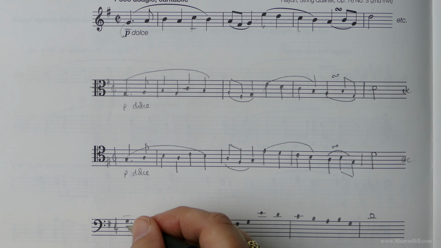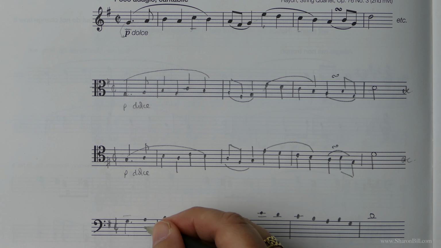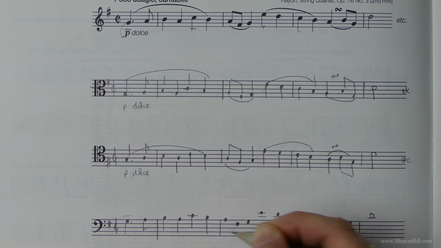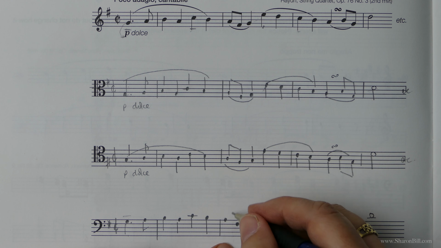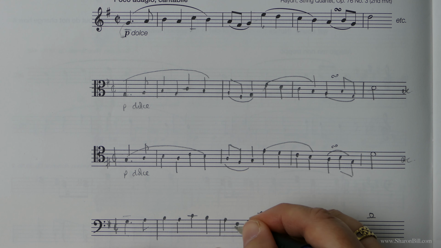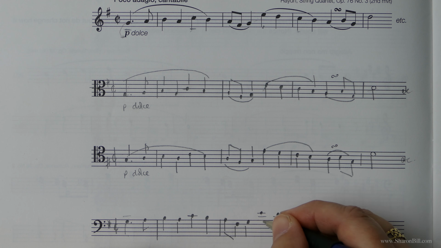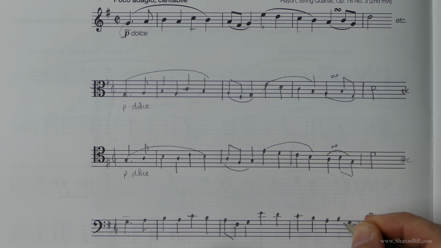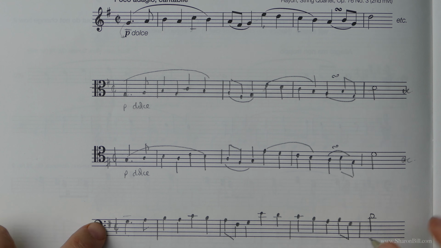Okay, and that's that. Let's just add the stems now. Quite high in the bass clef, so I think all of these will be stems down. Okay, so we just got the last little bits and bobs.